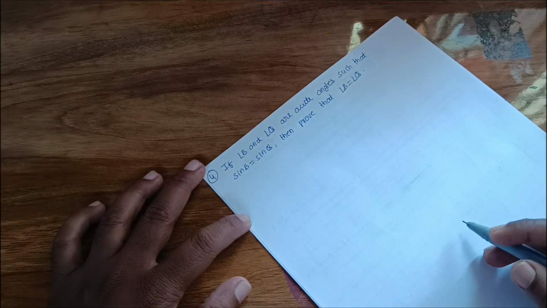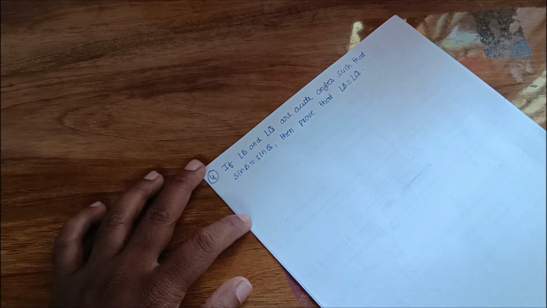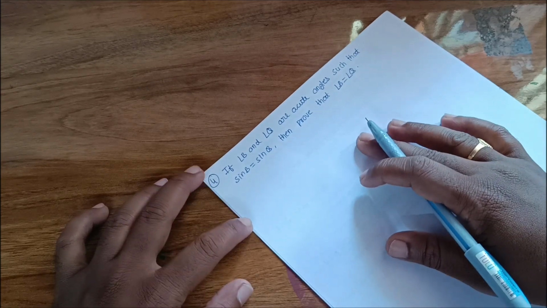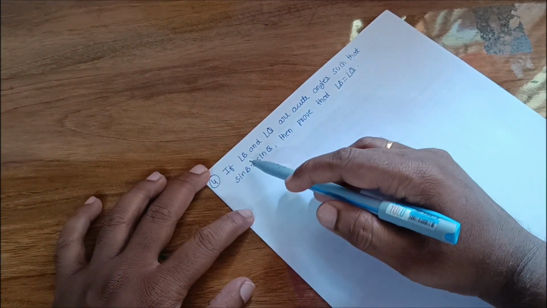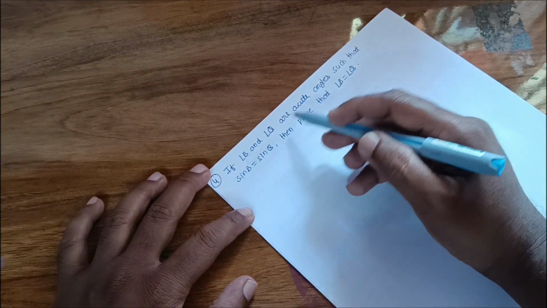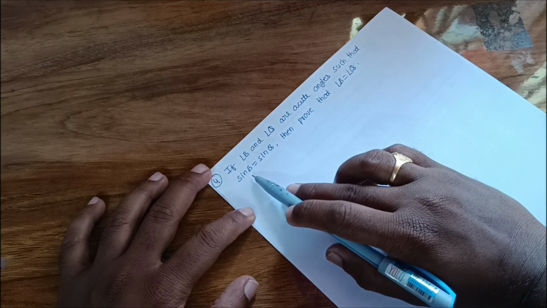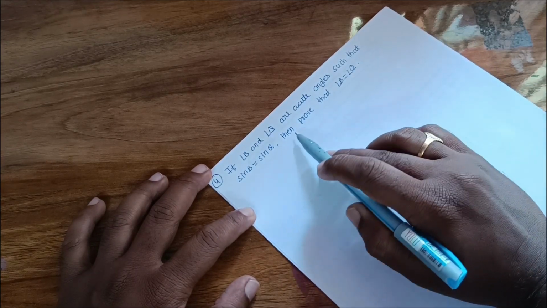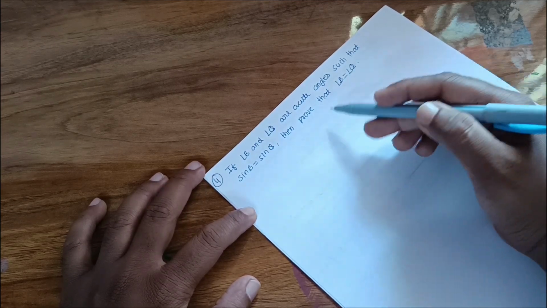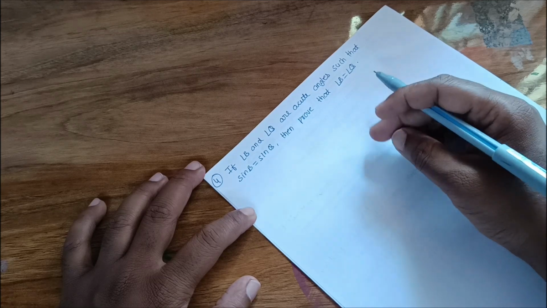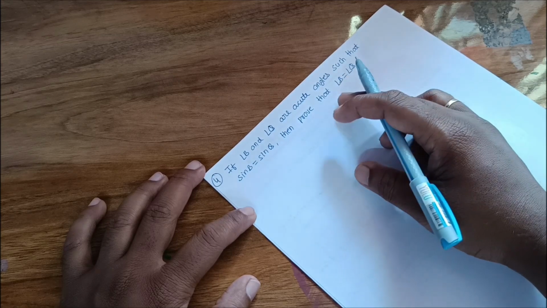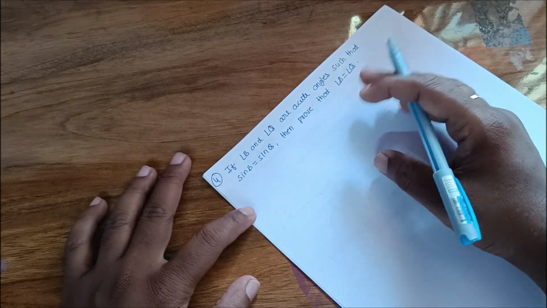Let's start with problem number 4, and most probably this will be the last problem related to trigonometric ratios. Let's read out the question. If angles B and Q are acute angles such that sin B is equal to sin Q, then prove that angle B is equal to angle Q. It is not like the problem which we solved in the previous class, where we were supposed to show that angle A is equal to angle B. Now it is angle B equal to angle Q that we are supposed to prove.